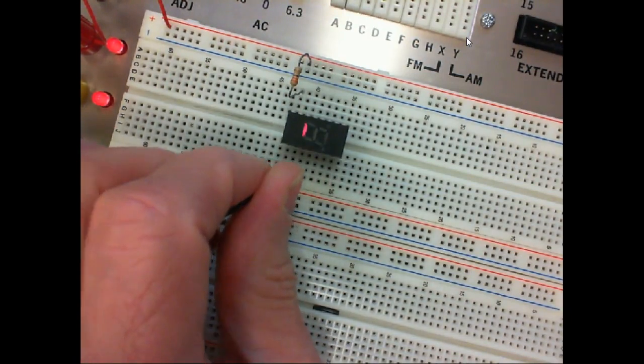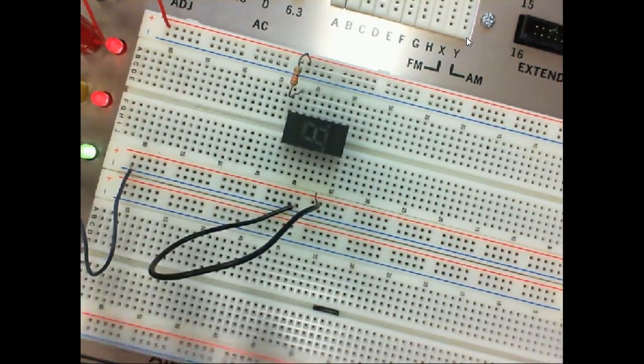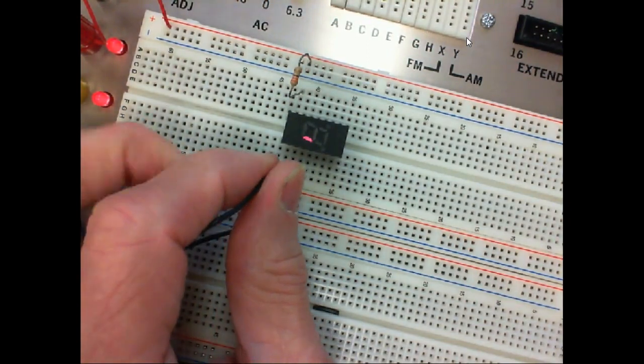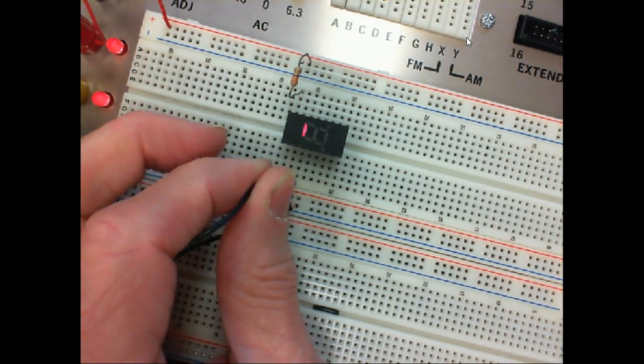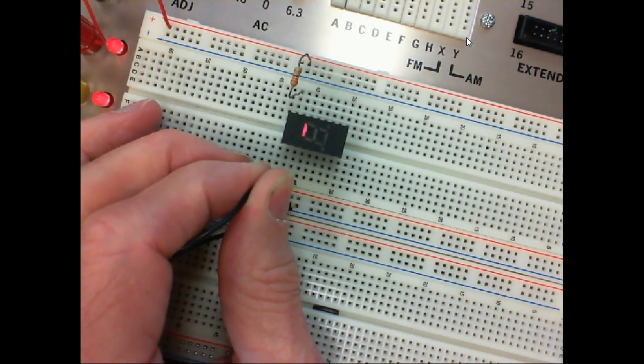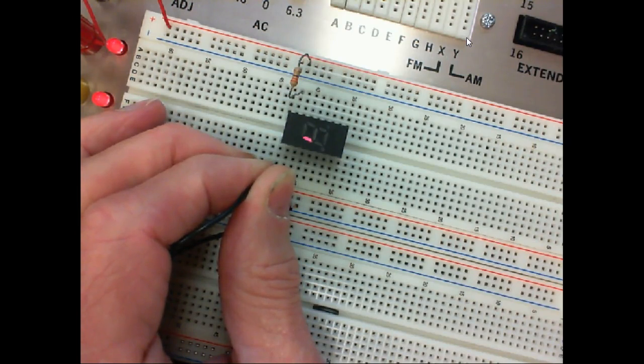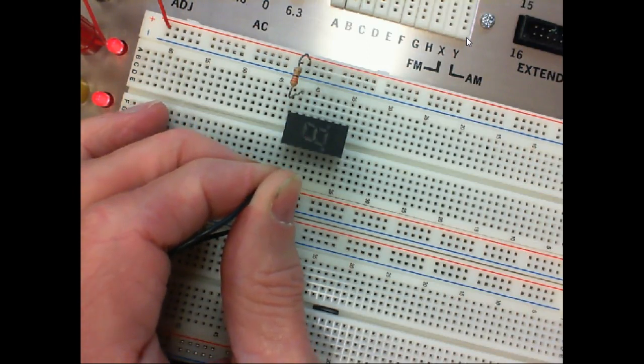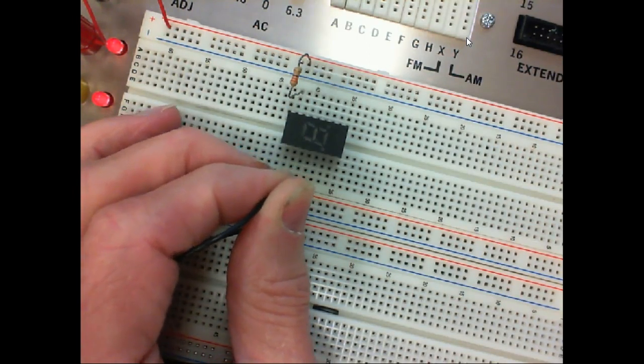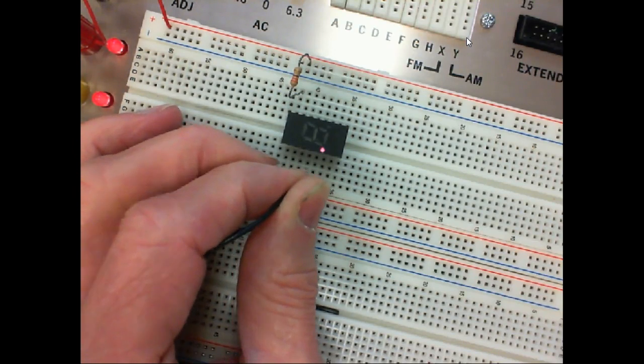Here's pin 1. Notice the A segment turns on. So pin 1 belongs to the A segment. Pin 2 belongs to the F segment. Pin 3 we're not going to touch. There is no 4, there is no 5. Here's pin 6.